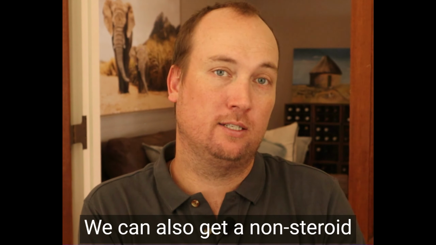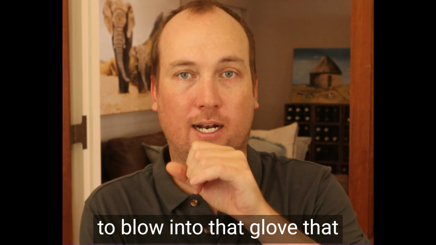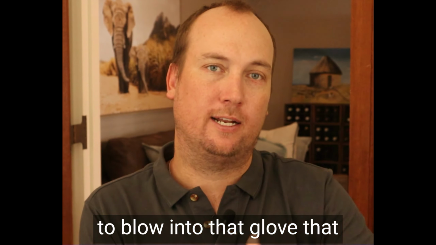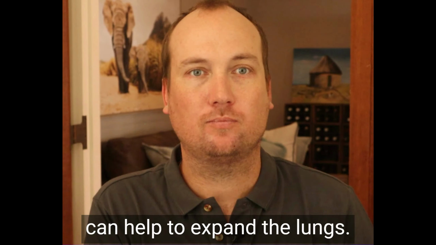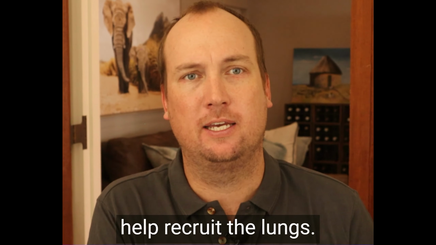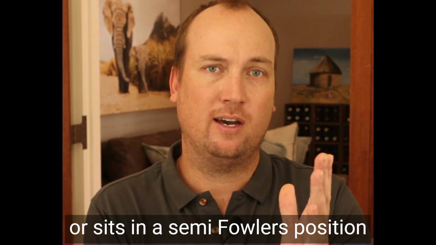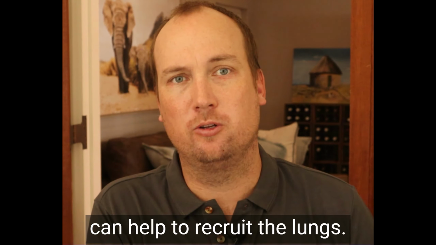We can also get a non-sterile glove and we can ask the patient to blow into that glove. That can help to expand the lungs. Coughing can also help recruit the lungs. Getting the patient to sit upright or sit in a semi-Fowler's position can help to recruit the lungs.